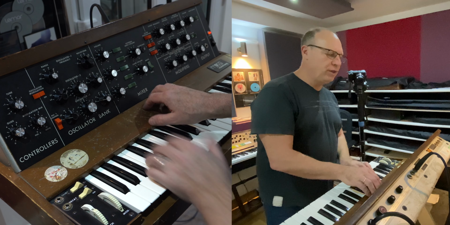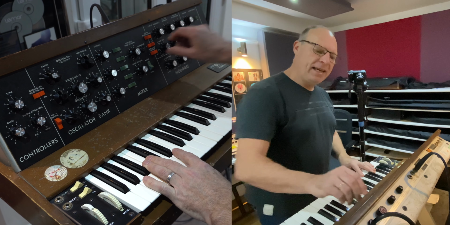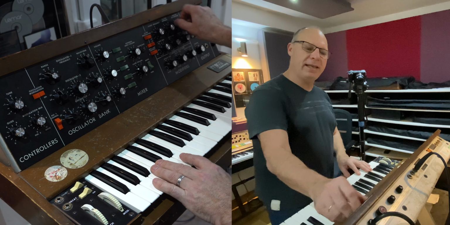Another famous thing you can do on the Minimoog, we're going back to bass sounds, but the Moog is really good at bass sounds, is opening the filter. So we put the emphasis on about 7 and open the filter like this.